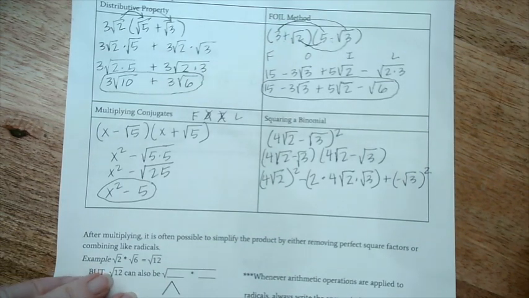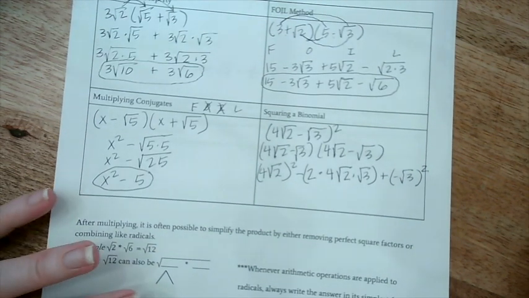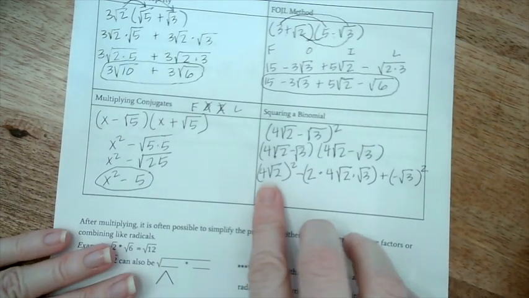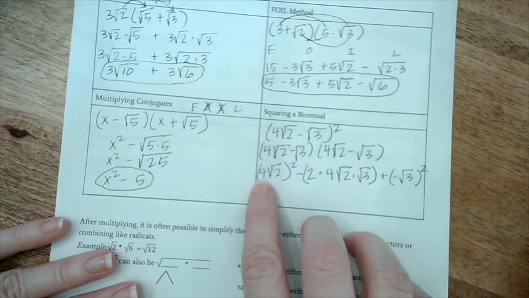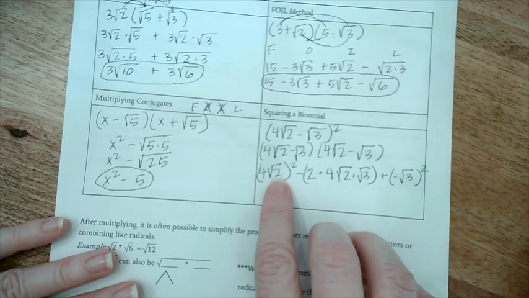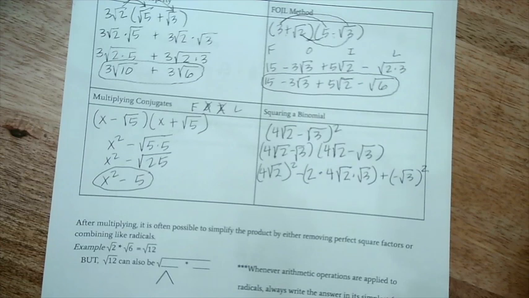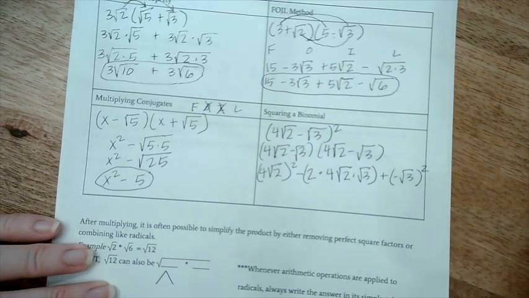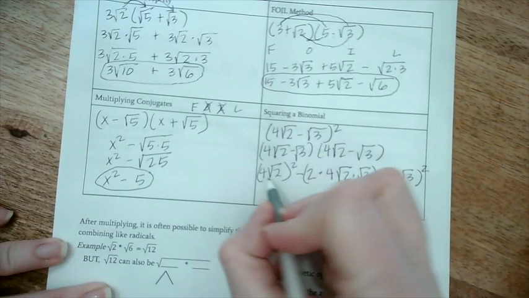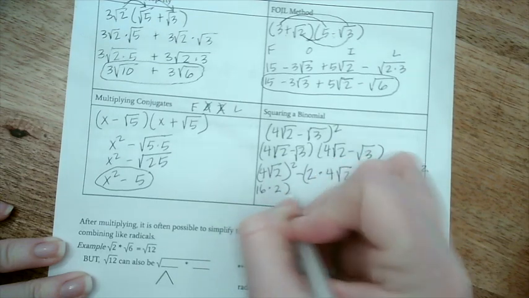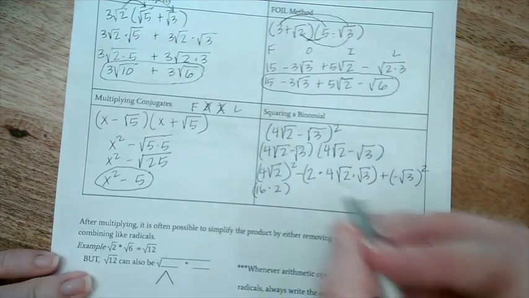So really showing your work on these problems is going to be absolutely key. Okay, so if we're going to square this right here, think about what that would mean. That would mean that this is going to be 16, and this is going to be square root of 2 times square root of 2. That equals the square root of 4. And the square root of 4 is 2. So this looks like 16 times 2. That's going to be that section.